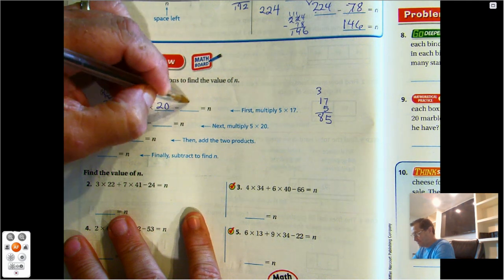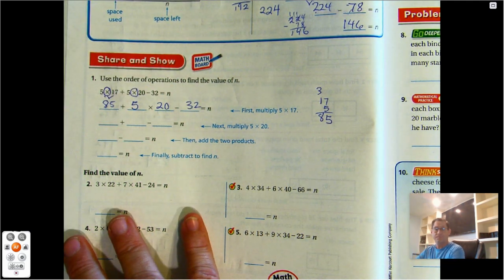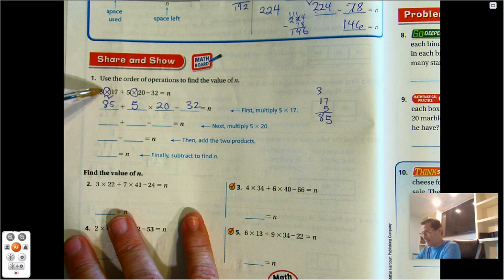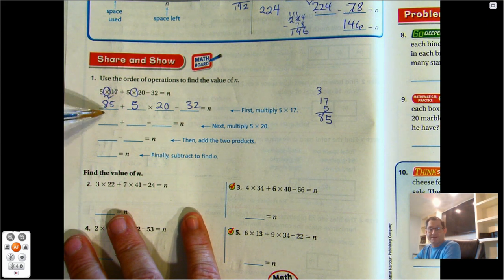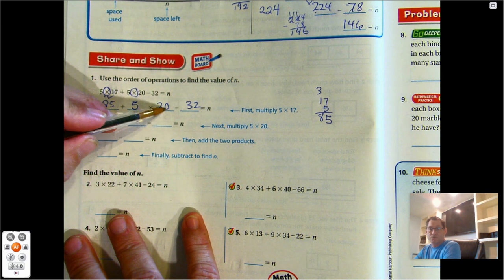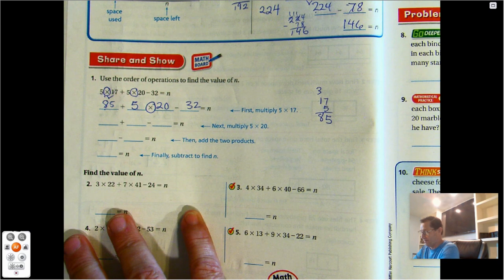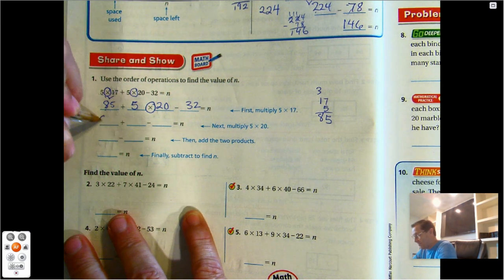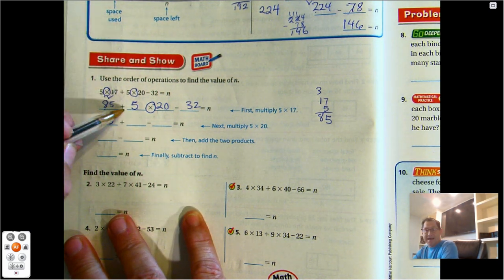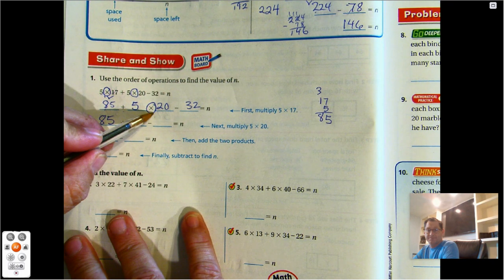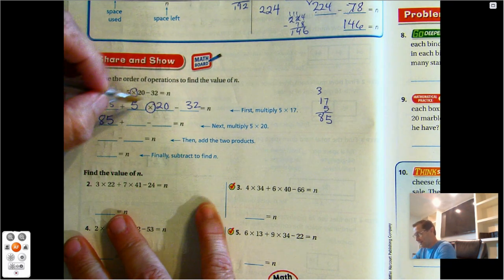Okay, so we made our problem simpler by simplifying one of the multiplication problems. We, in a sense, took the multiplication out by doing it. So now we have 85 plus 5 times 20 minus 32. So I still have a multiplication part here. I have to do that first. I cannot add before multiplying. So 5 times 20 is 100.